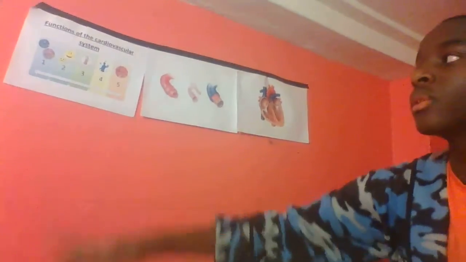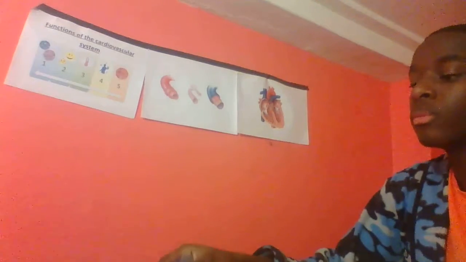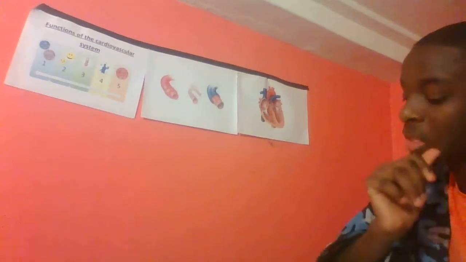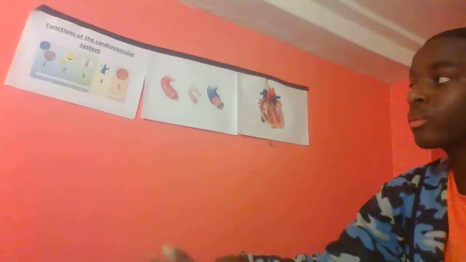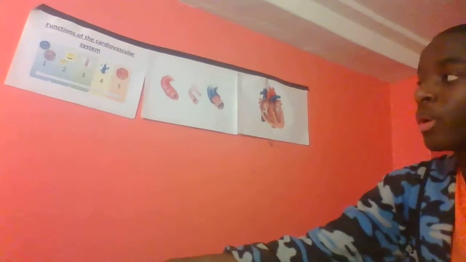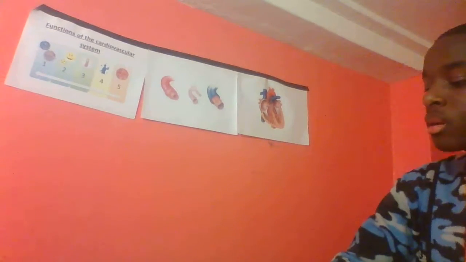Going back to the third function of the cardiovascular system, it is thermoregulation, which is how a body maintains the natural body temperature, which is 37 degrees Celsius. What it does is that when we are hot, like I said before, it starts to sweat from our sweat glands, so that the water on the surface of our skin starts to cool down our body.